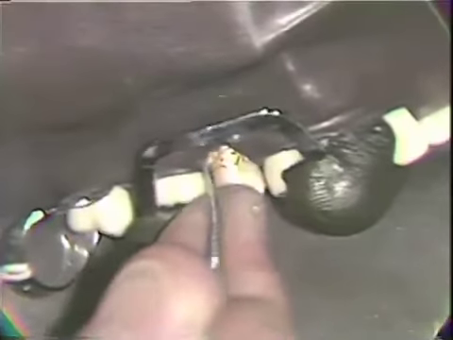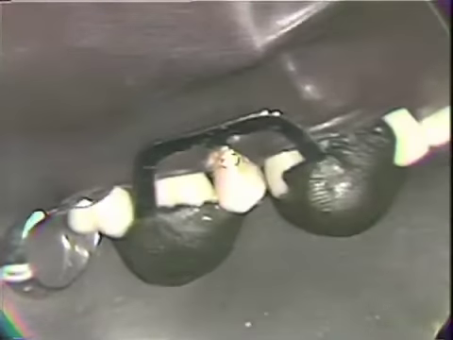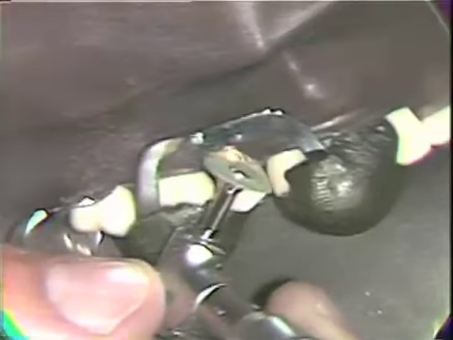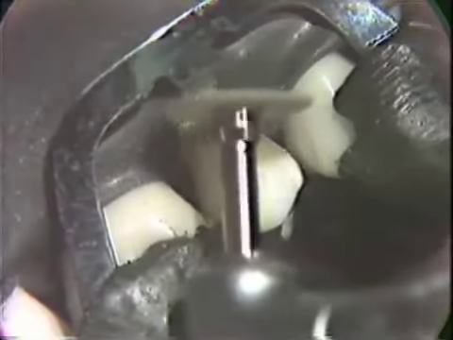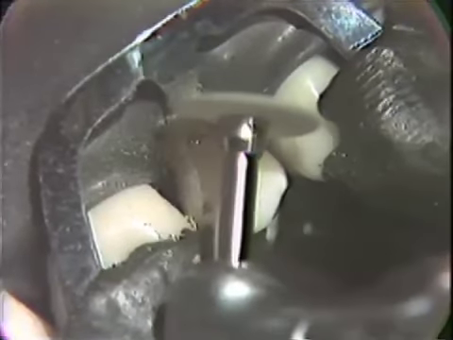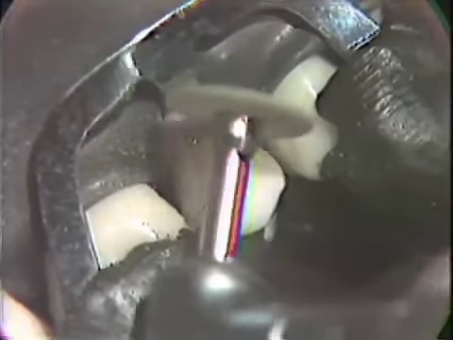We can then move into the use of the rotary instruments, and we'll begin on this mesial segment using the fine sand disc to initiate the contour in this area. If there was gross contour, we would be utilizing perhaps the carrot-shaped stone to do this reduction.